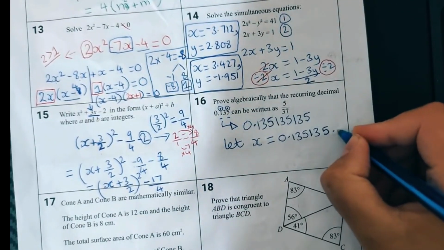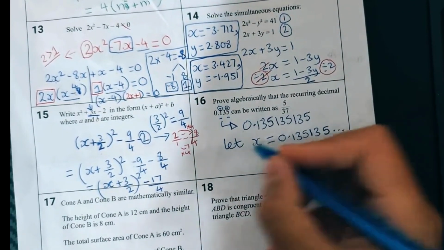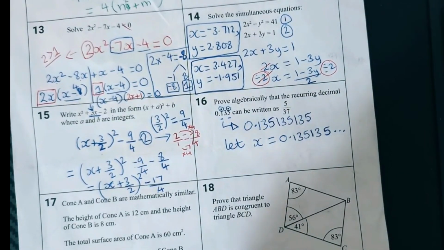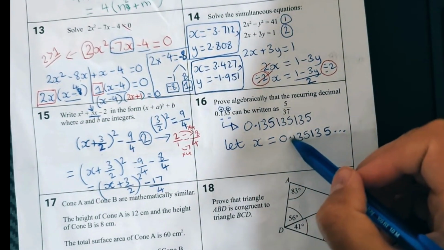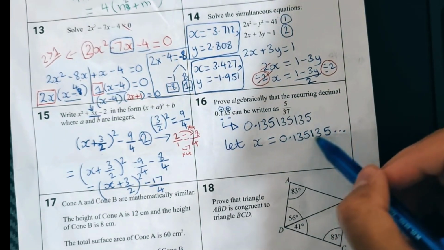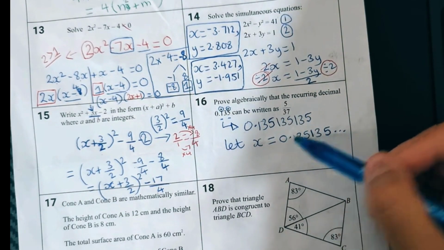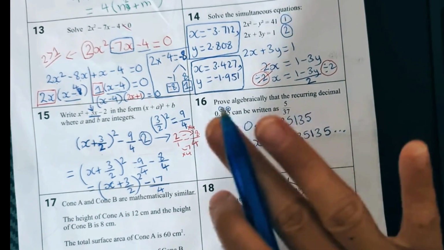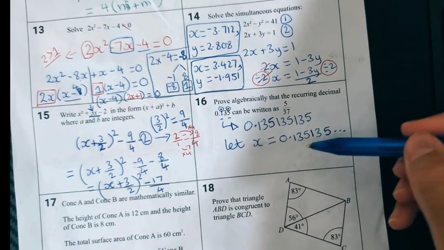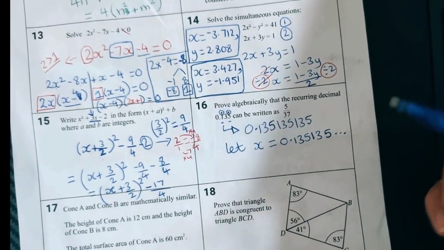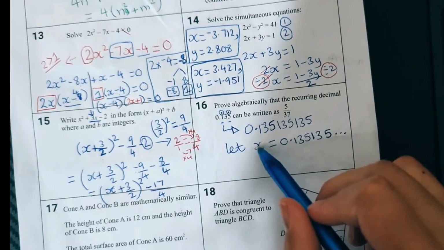And that's it. I'm just going to show that it's repeating with the 3 dots like this. And then what we're going to do is think about how I can multiply this 0.135135 by a number, so that all of my repeating side stays on the other side, and I basically want to get my other digits onto the other side.